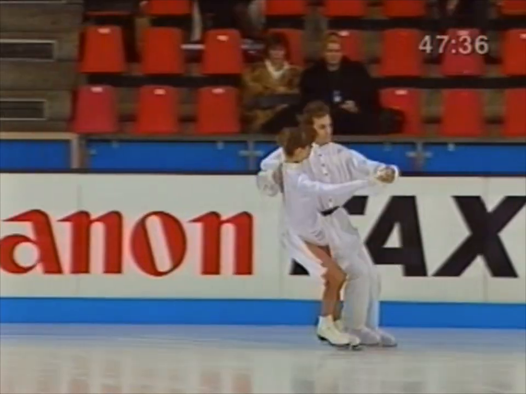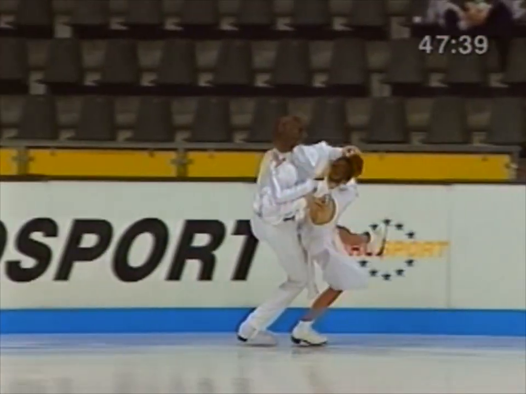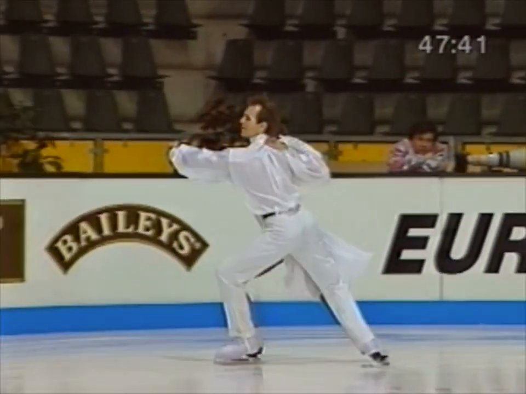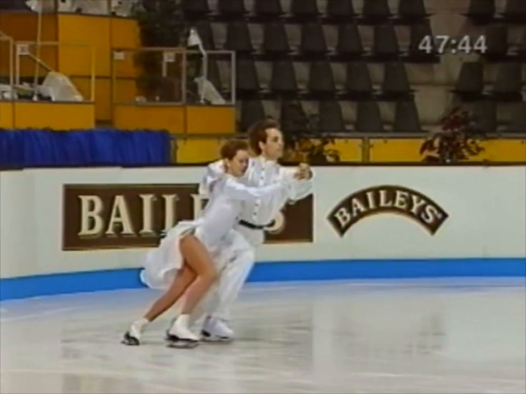This makes it easier for both skaters to perform the right back outside edge on a well-rounded curve, followed by the forward cross roll swing.